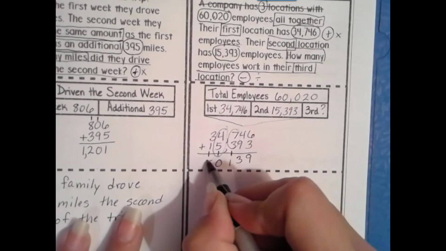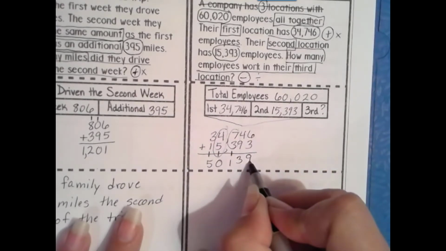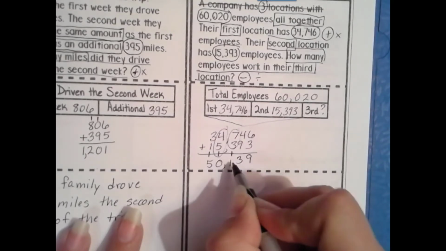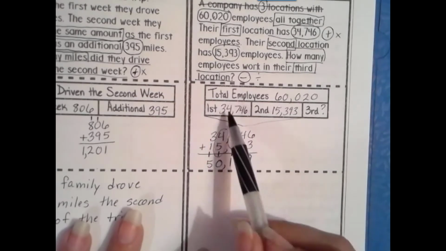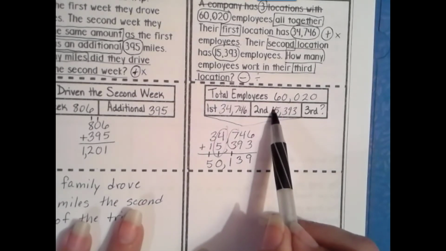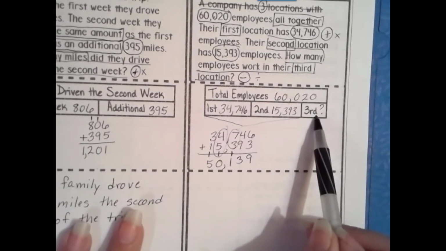Starting from the ones, 1, 2, 3, comma on the paper, not on the computer. So we know this total, but to figure out this amount, we need the difference.